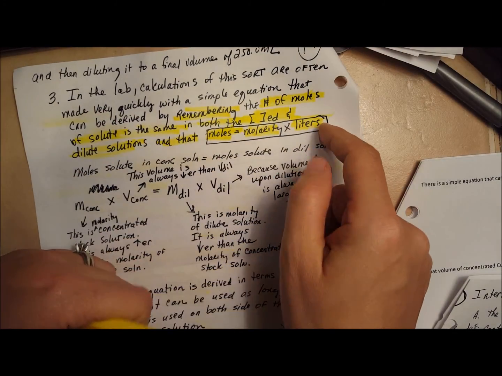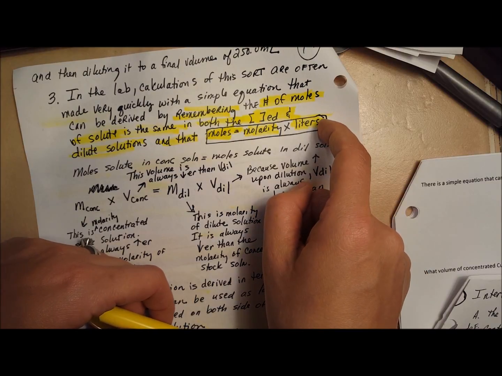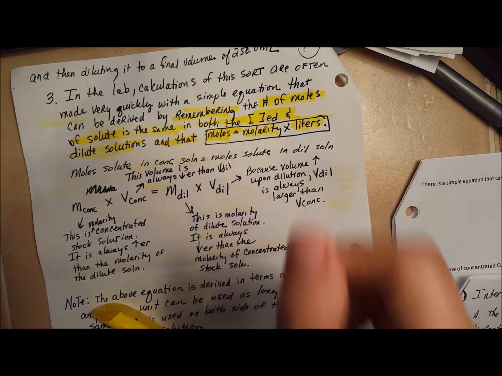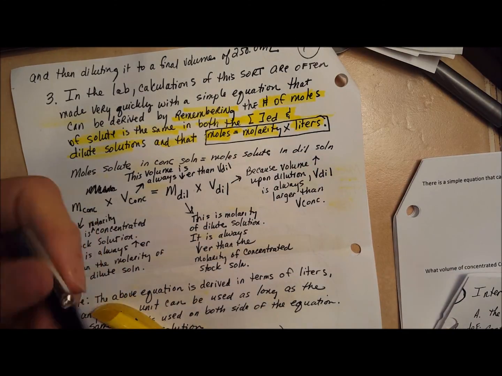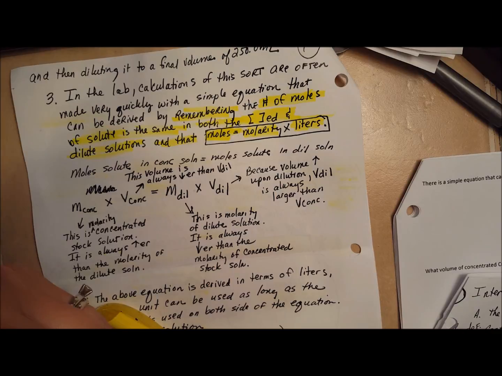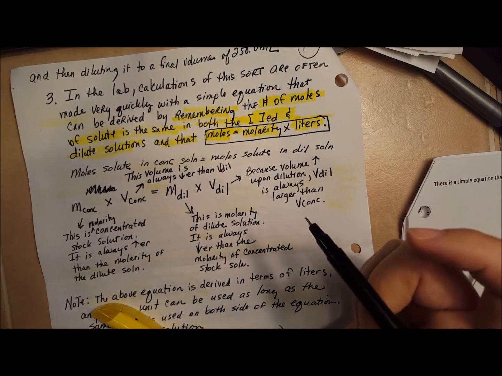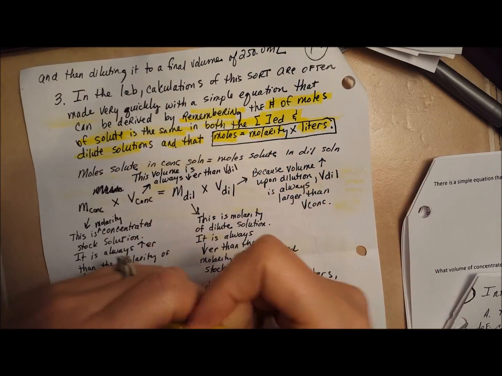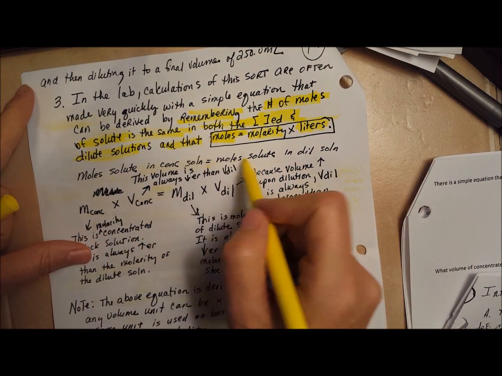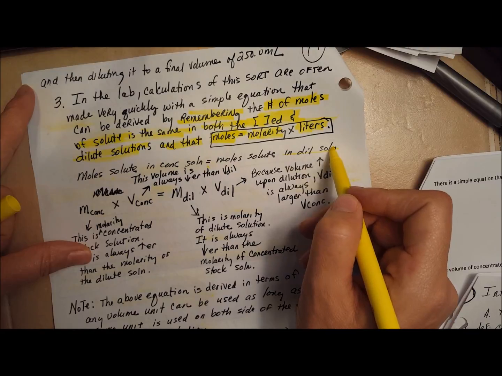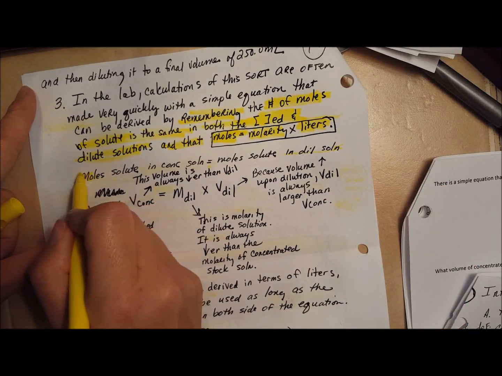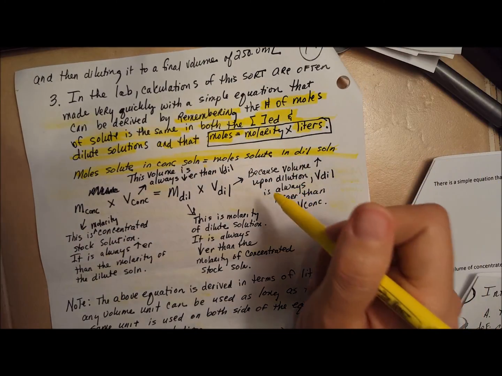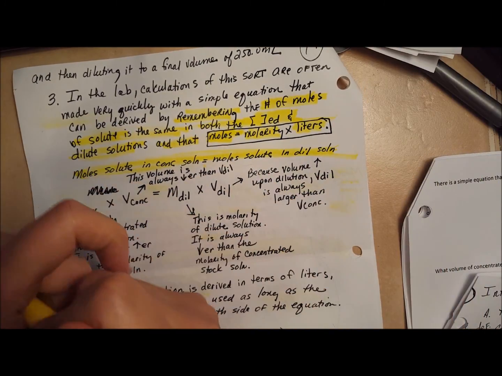Now, how did we know that? Because it's just a rearrangement of our famous equation that we've been looking at for the past 2 hours. All right, so moles of solute in the concentrated solution equals the moles of solute in the diluted solution. Okay, here's that same thing. We've been saying it over and over. It's like the 5th time you've heard it already. So important. Just let that sink in.